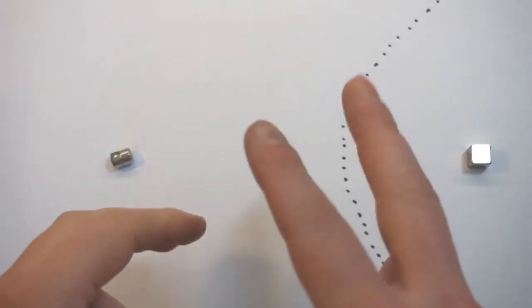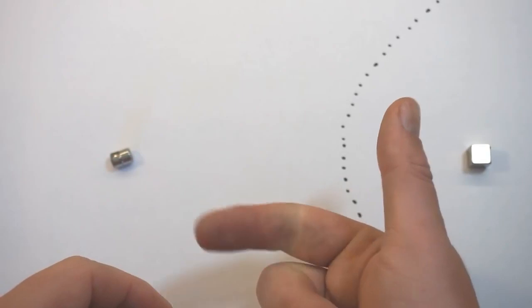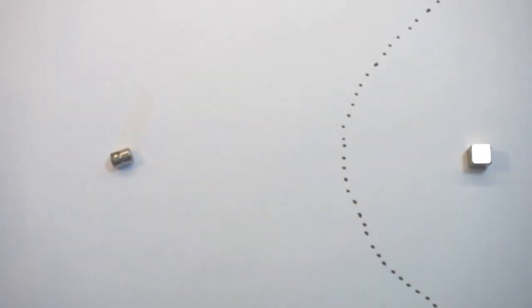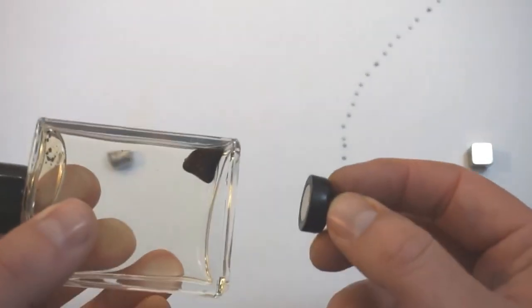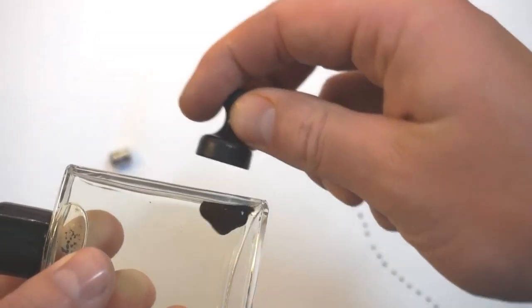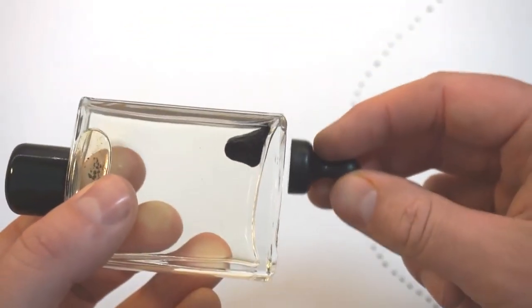Earlier, I said that there were two main groups of forces, contact forces, which I've just shown you, and non-contact forces. So let's take a look at a couple of those. The first one I'm going to talk about is magnetism. Magnets don't have to physically touch each other for them to affect each other, so therefore magnetism is a non-contact force.